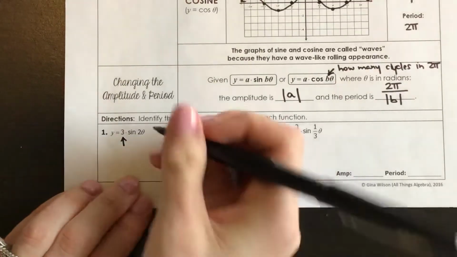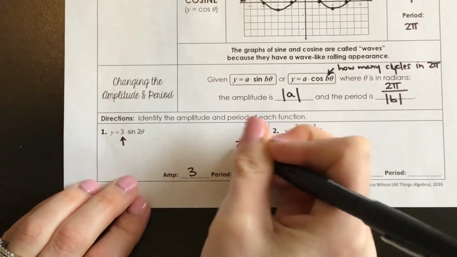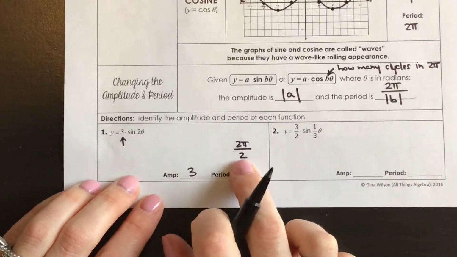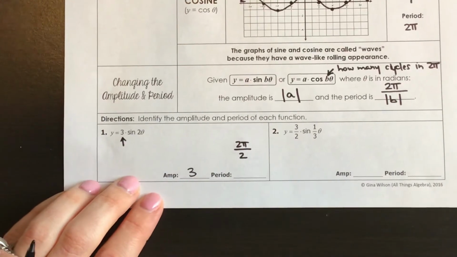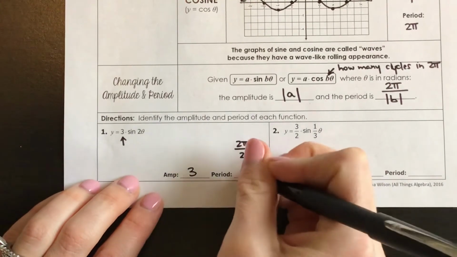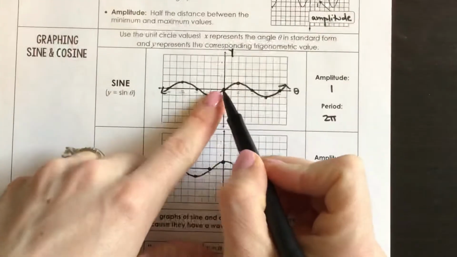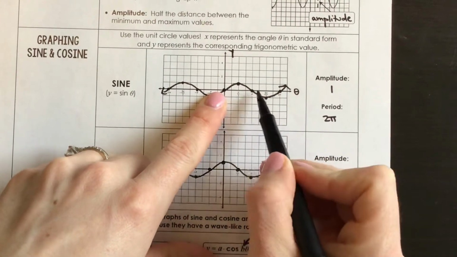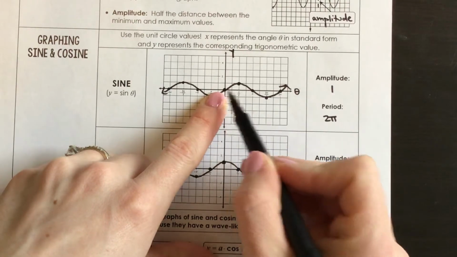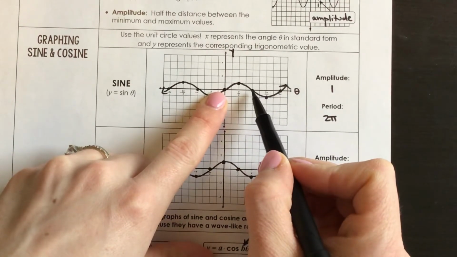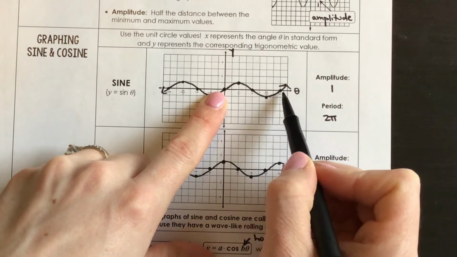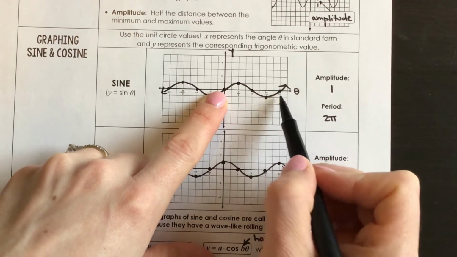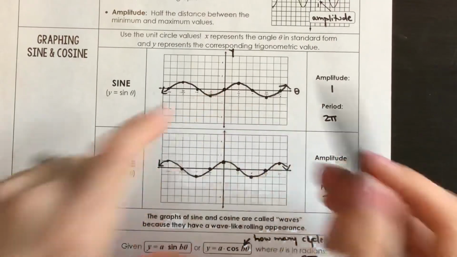The period, you take 2 pi and then you divide it by whatever's in front of the theta, which is 2. This means we go through 2 complete cycles every 2 pi on your theta axis. So this reduces down to pi. So instead of taking all the way from here to here to go through 1 complete cycle, it would only be from here to here. So it would move a lot faster. It would go up and down before it even got to pi. And then it would go up and down again before it got to 2 pi. So that means it would go through 2 complete cycles in this length right here.